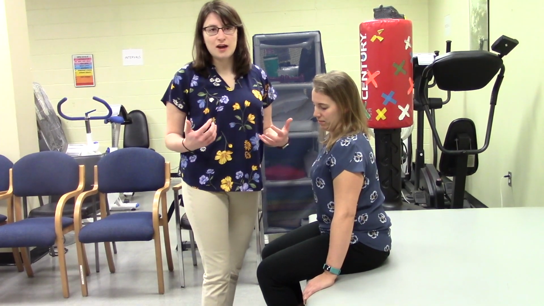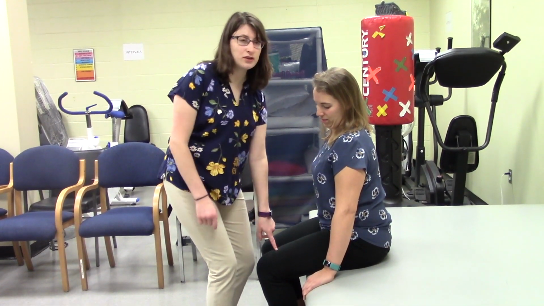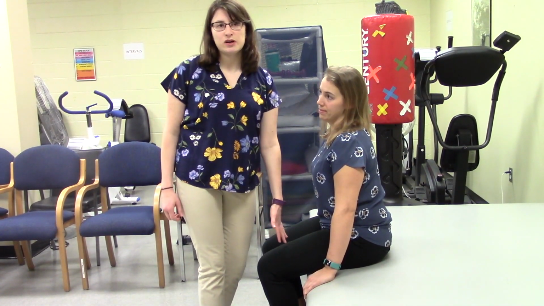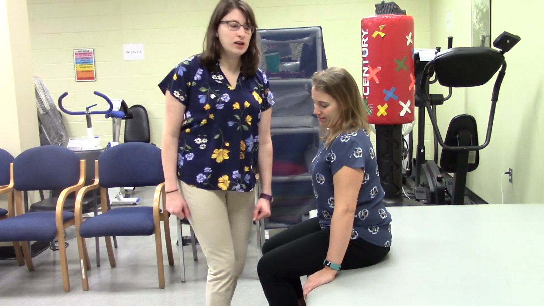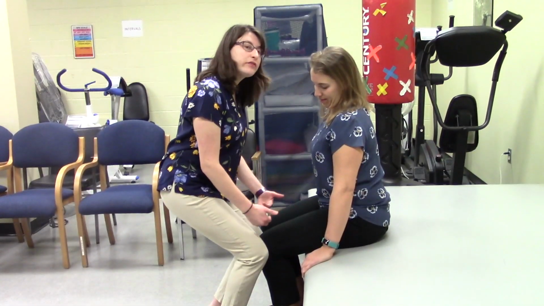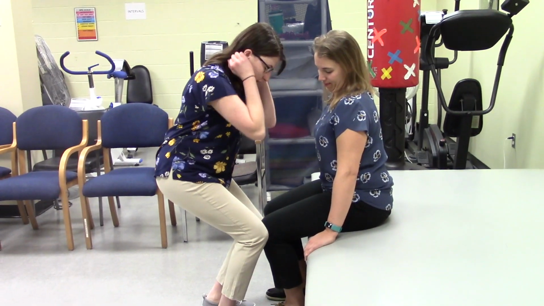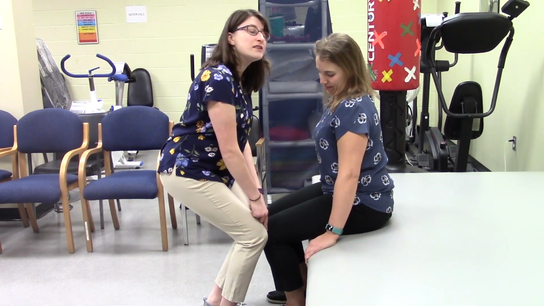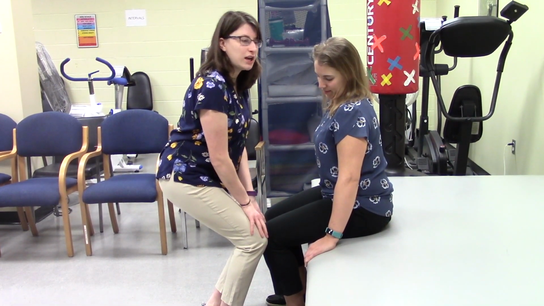We do this all the time in the physical therapy world. It's to ensure that when she stands up, she doesn't buckle. Because if she buckles, she's going to fall. So you place your feet on either side of her leg with your knees in front and to the side.